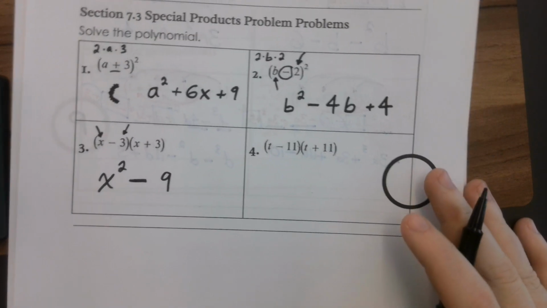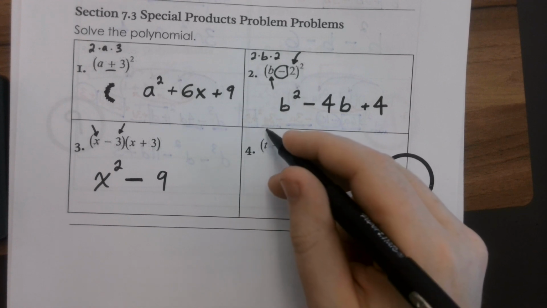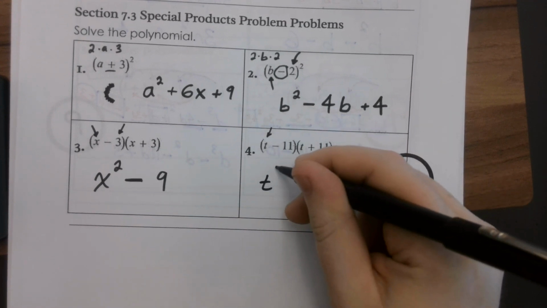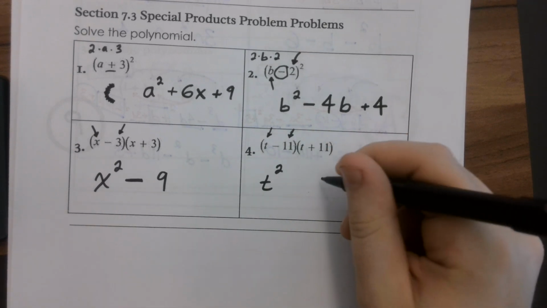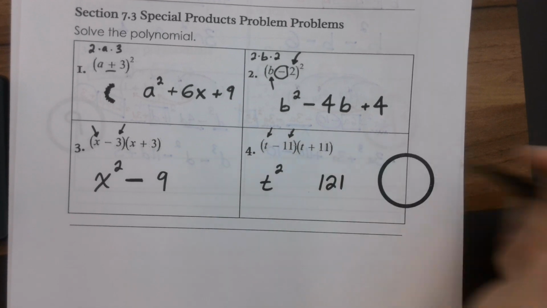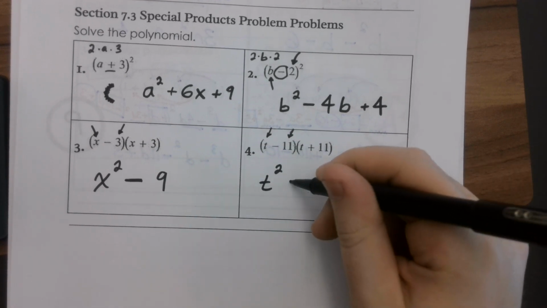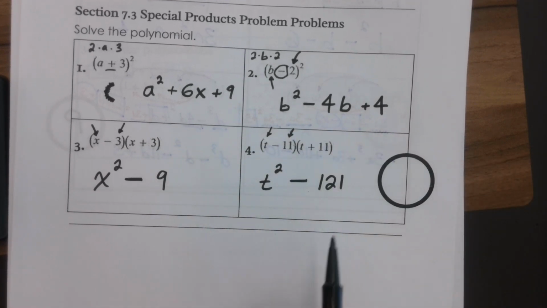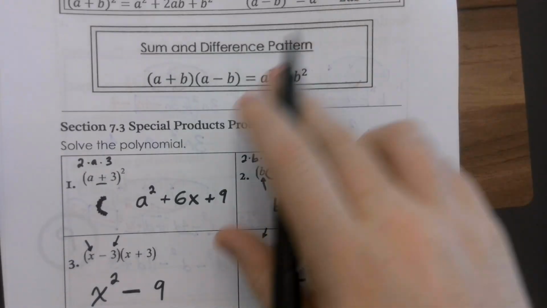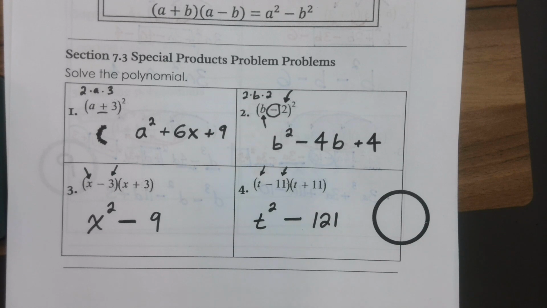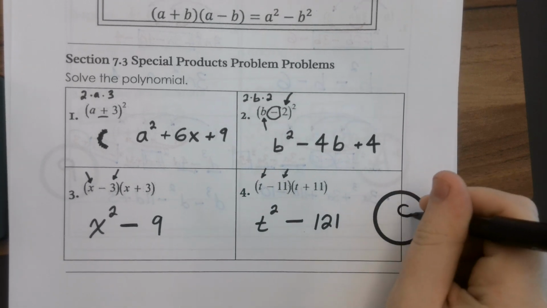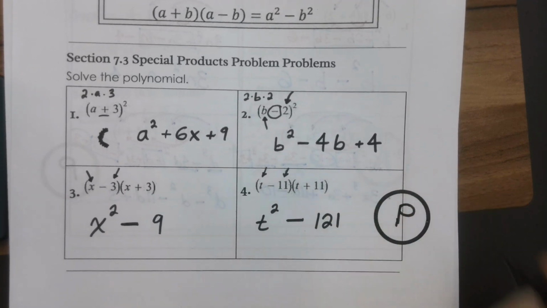So with number 4, it's the same thing. What is our first term squared? That's just t squared. What is our second term squared? 11 times 11 is 121. And we should put a minus sign in between because it's always a minus sign if you're using the sum and difference pattern. If you got all 4 of these answers, give yourself a letter P in this box here.